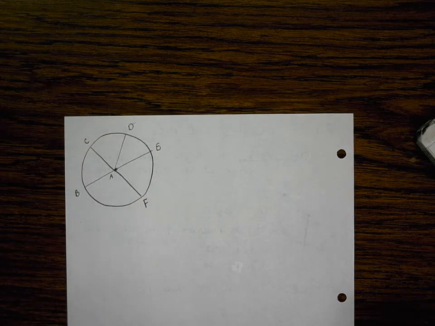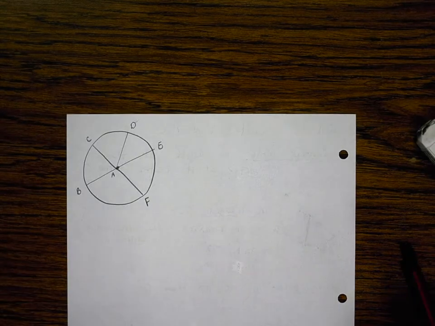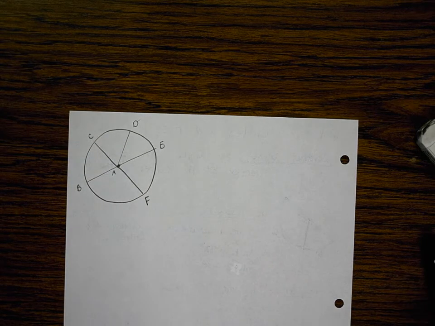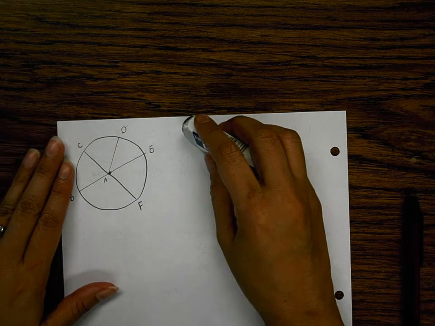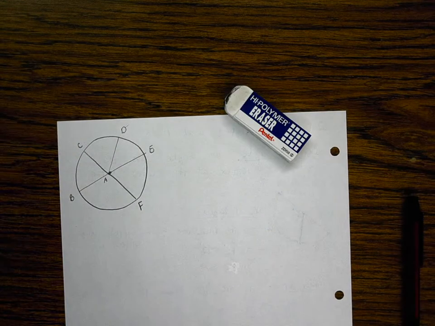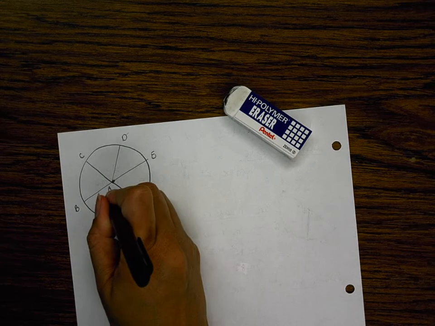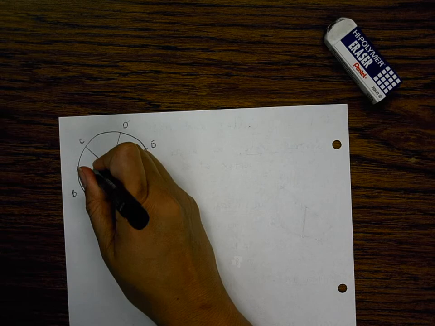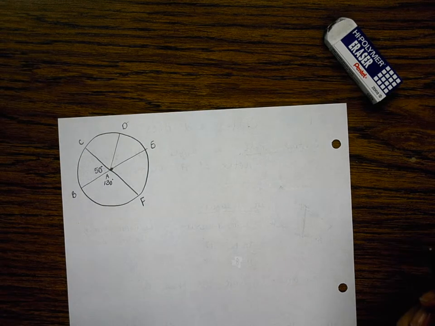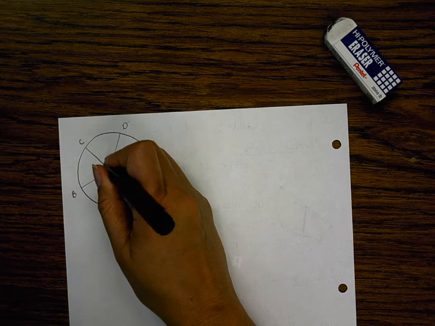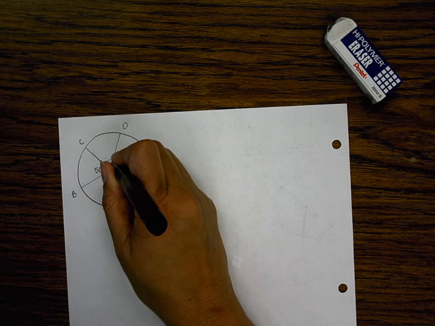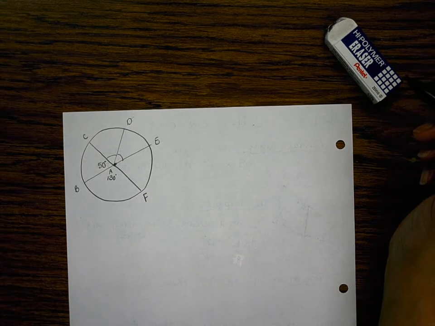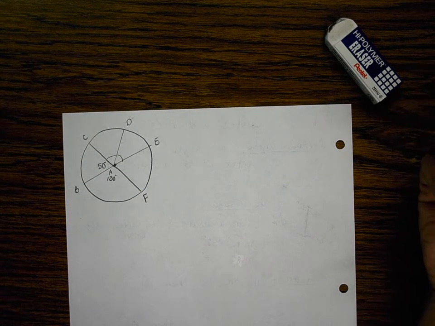And I'm going to give you some information. I'm going to give you that this here is 130 degrees. That angle there is 130 degrees. I'm also going to give you that this is 50 degrees. And I'm also going to tell you that these two here are equal, congruent. Okay, what else can we come up with just from this information?